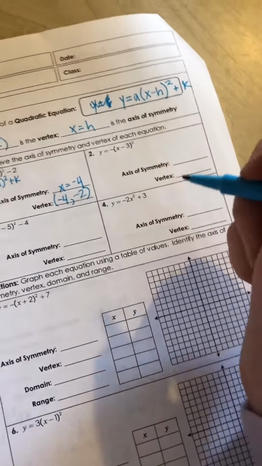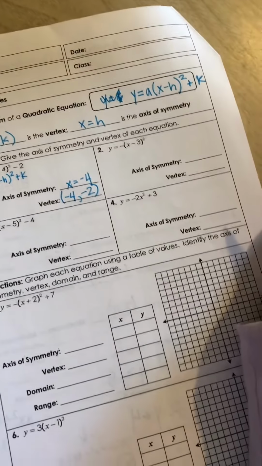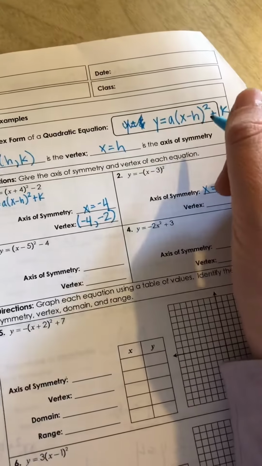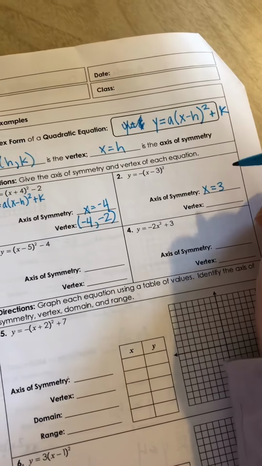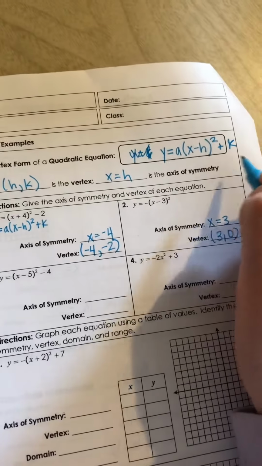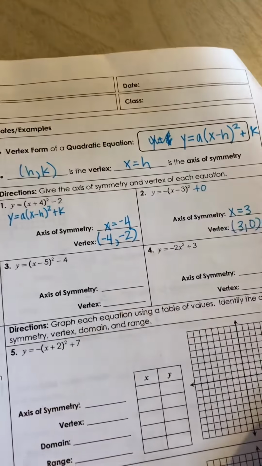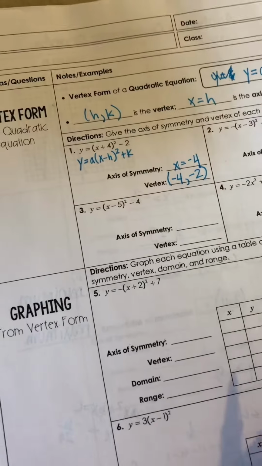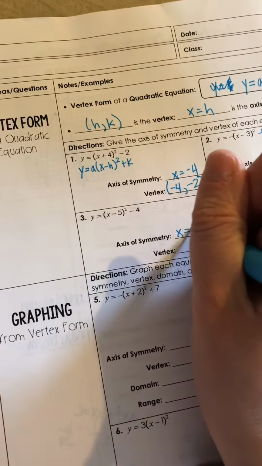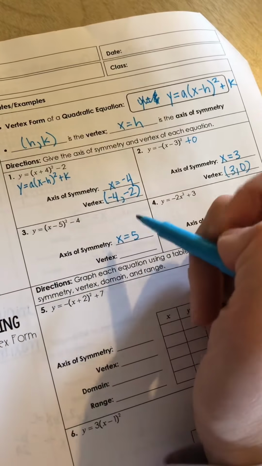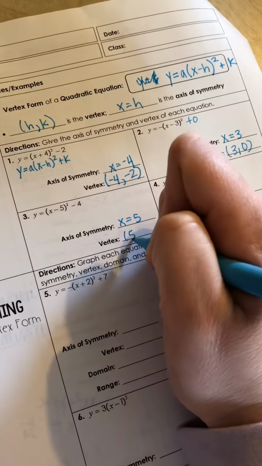I'm going to do all 4 of these with you because it's new and we're not really used to it. For this one, my axis of symmetry is x equals 3. It comes from this h right here. I have minus 3 there. My vertex then is 3 comma 0 because I have nothing at the end, no plus k. So that would be like a plus 0. In number 3, my axis of symmetry is x equals 5. It's a positive 5 because in vertex form I have a minus. So there's a minus here. And then my vertex is 5, negative 4.